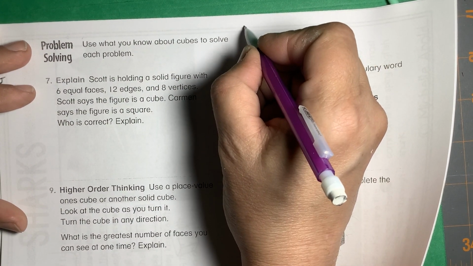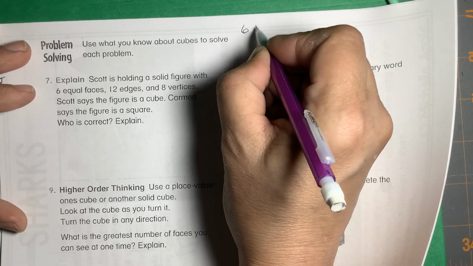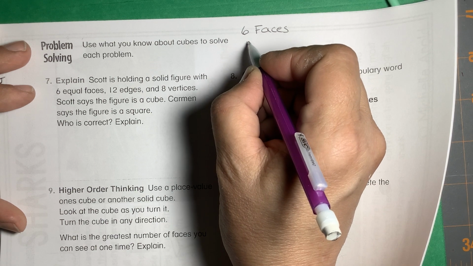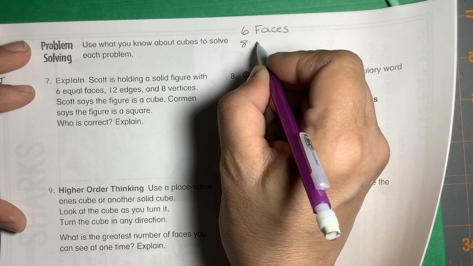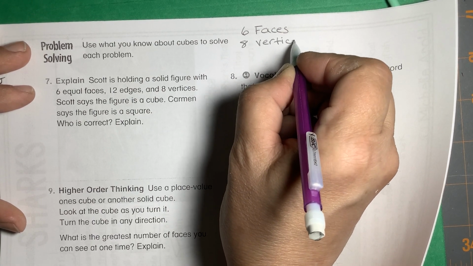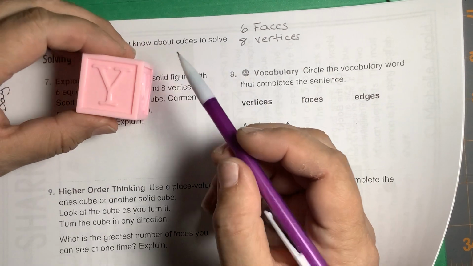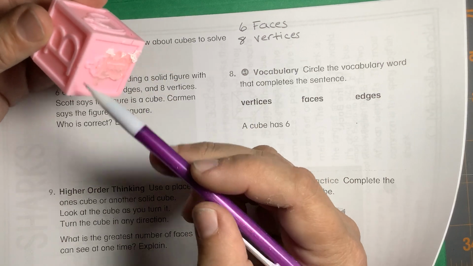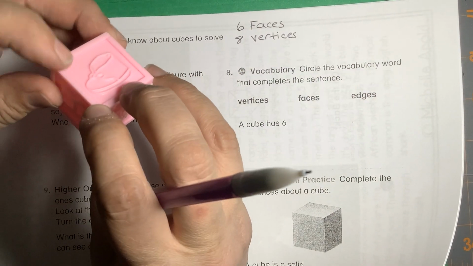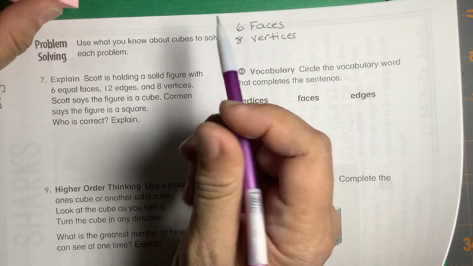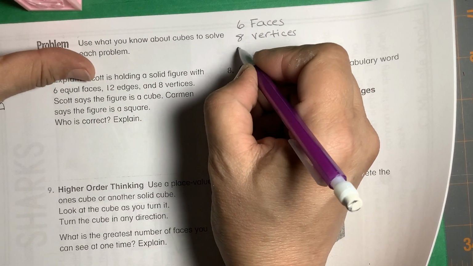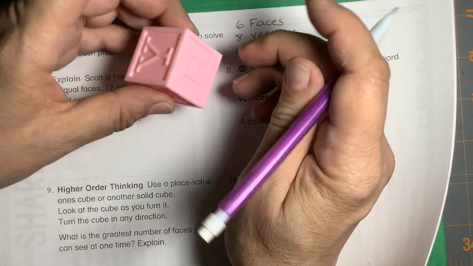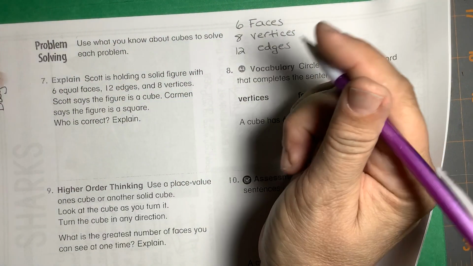A cube has 6 faces. It has how many vertices? 8. It has 8 vertices. And if we count the edges, it has 1, 2, 3, 4. 1, 2, 3, 4. And then it has 1, 2, 3, 4. So it has 4 plus 4 plus 4, which is 12 edges. You might call them sides where the lines connect.